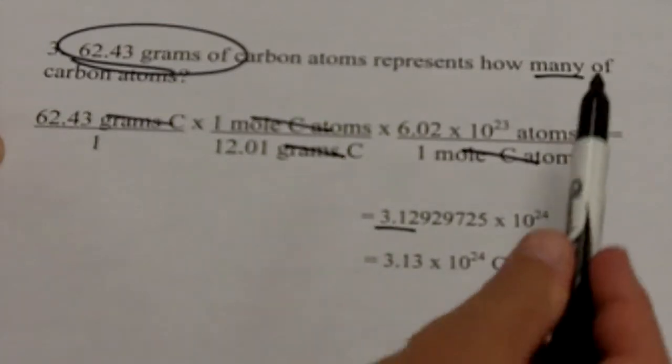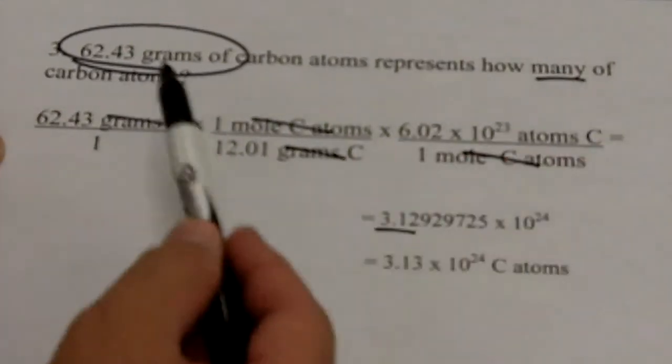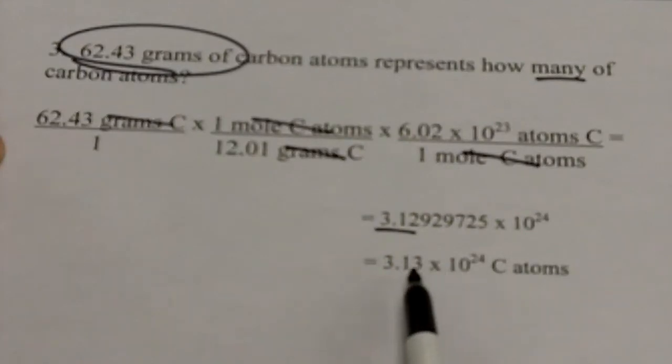Check one more time to make sure that's what I'm looking for. How many carbon atoms? Yes, that's what I'm looking for. 3.13 times 10 to the 24th atoms of carbon, and I'm done. All right, I'm finished. All right, let's take a look at number 4.